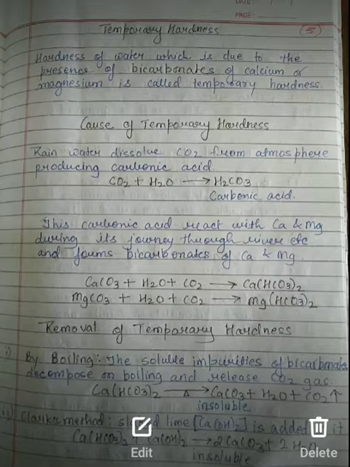Now you also have to study how this temporary hardness can be removed. So how can we remove this temporary hardness from water? For this we can do two processes. One is boiling and the second is the Clark method. Let us discuss the very first, that is boiling.